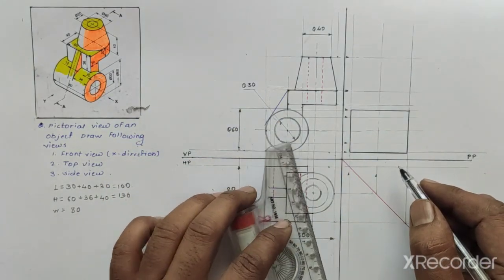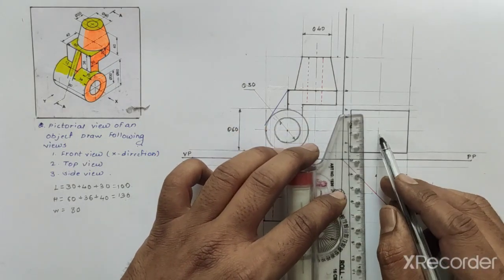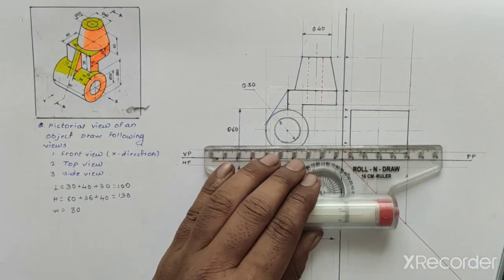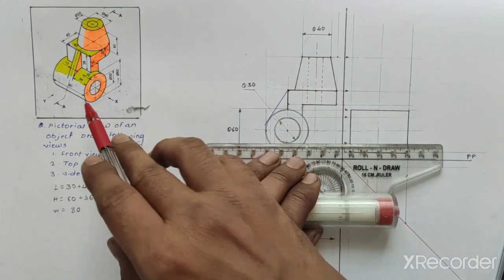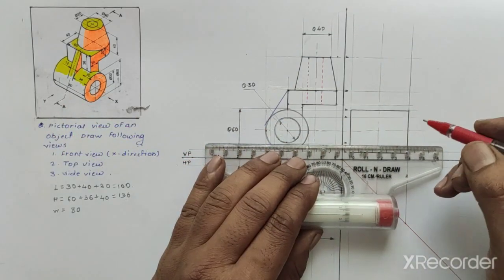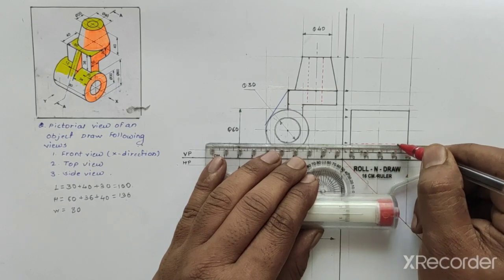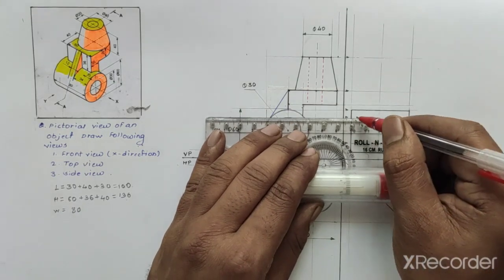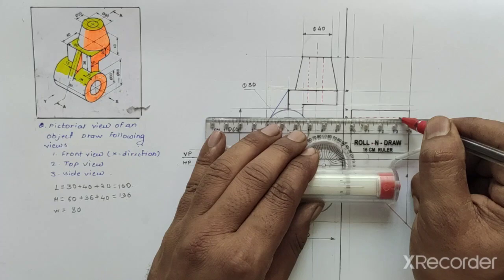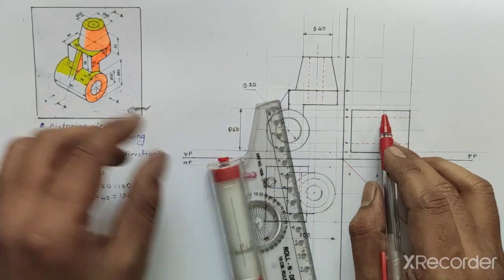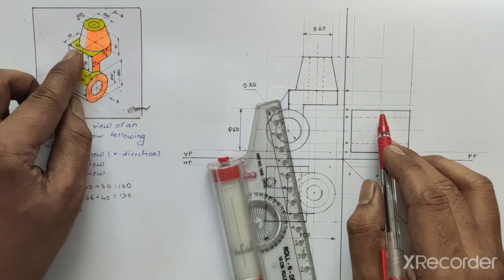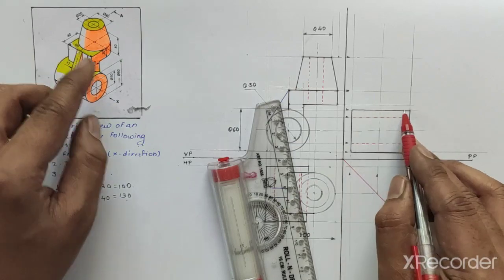Again with this hole, the internal hole is not visible in the side view. So again two dotted lines exactly present 15 mm from the center line. Take reference from the front view and draw the dotted lines. And the angular plate having 60 mm, so 30 mm for one side, 30 mm for other side.